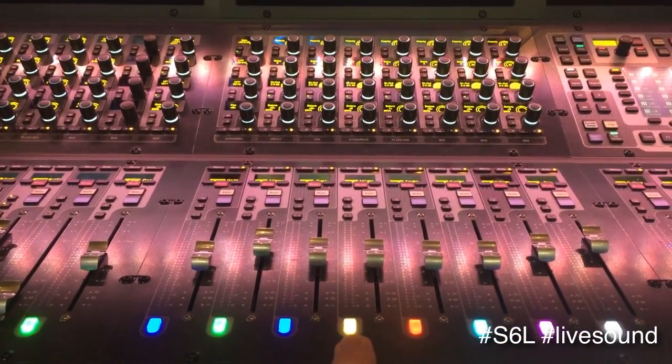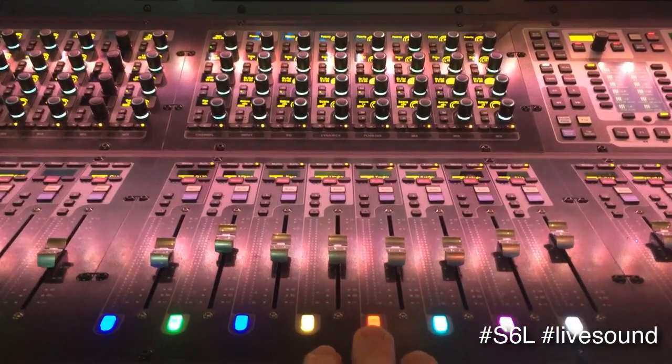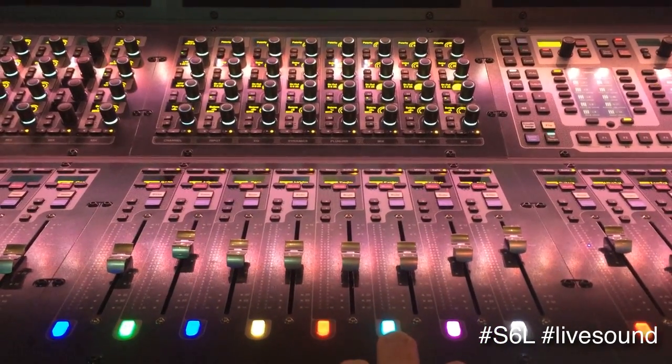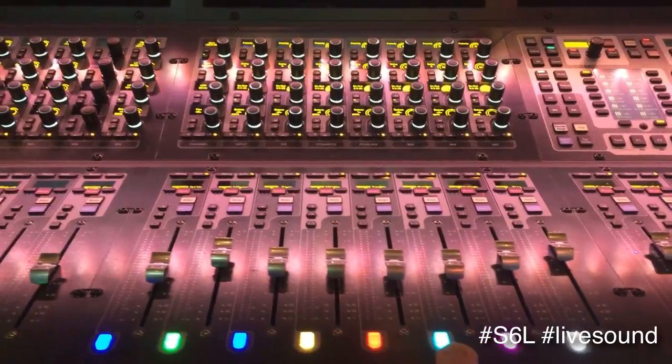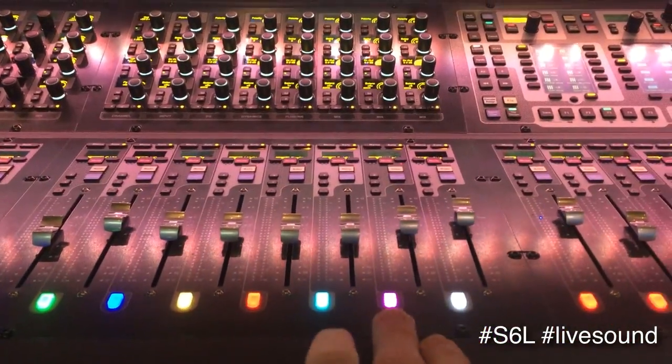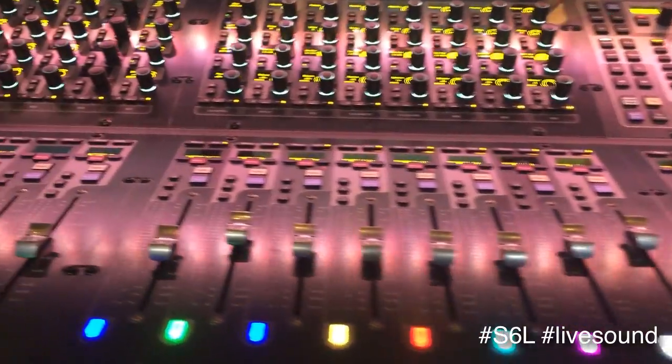All Mike Campbell is yellow. That's his group. Tom Petty guitars is red. Scott Thurston guitars is turquoise. All of Benmont's keyboards, etc., are all listed in purple, right on down the line. So you kind of see the idea here.